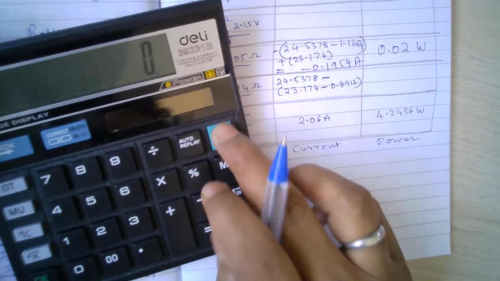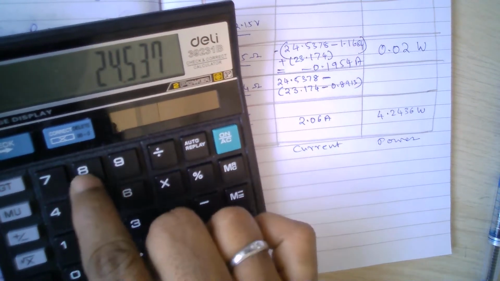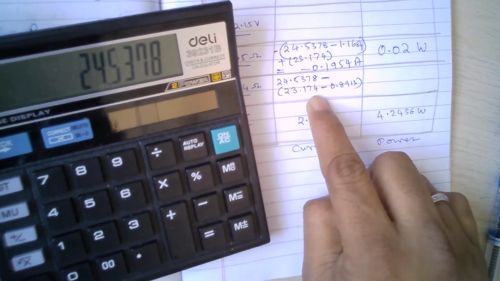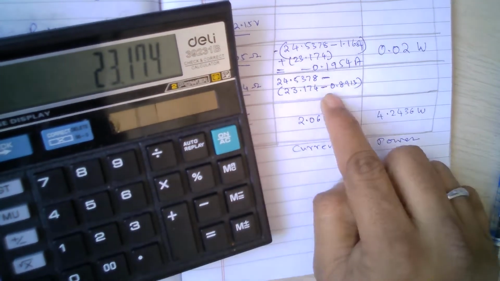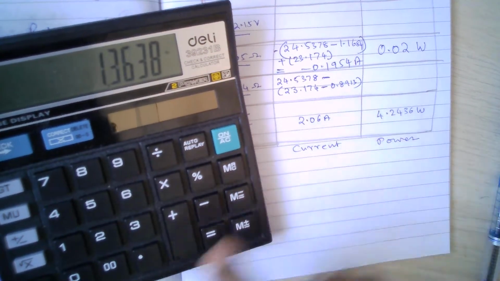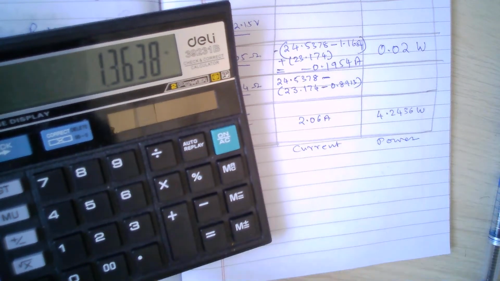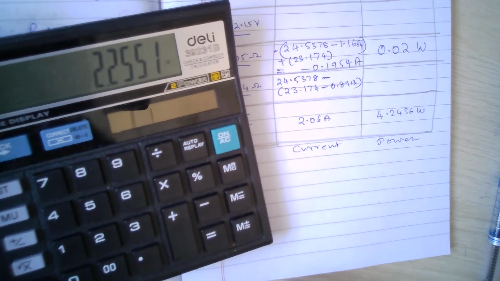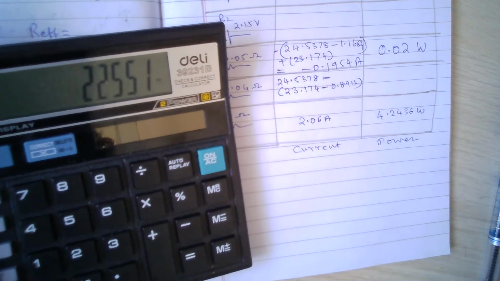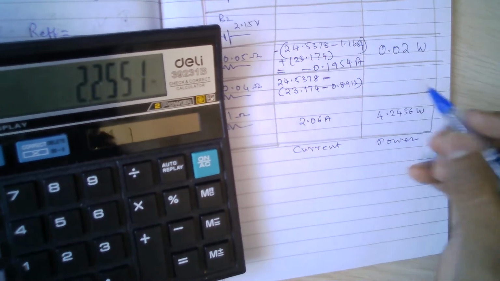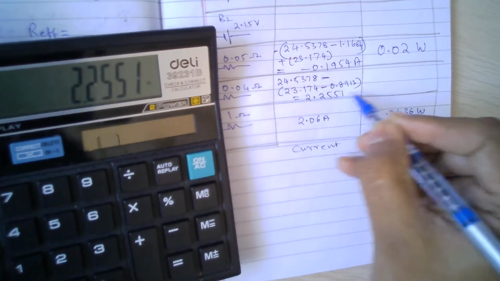So let me now calculate that. 24.5378 minus 23.174, minus, taking the inside 23.174 it will be plus 0.8913. I'm getting quite a huge current, 2.2551 amperes.